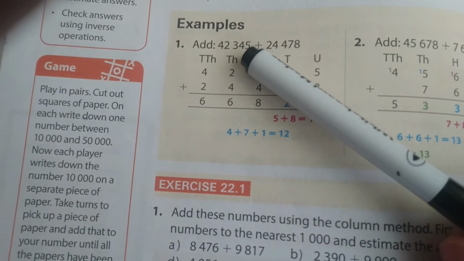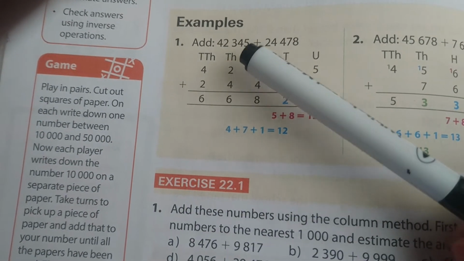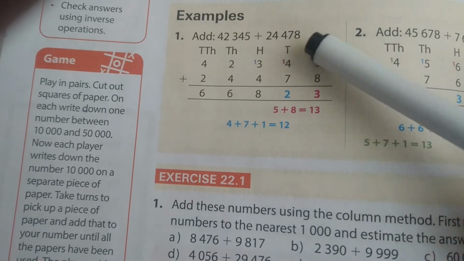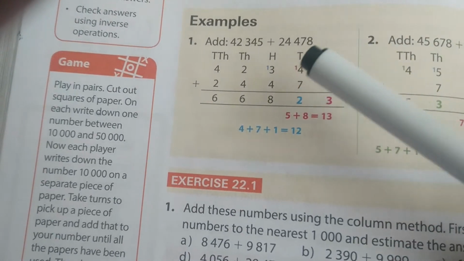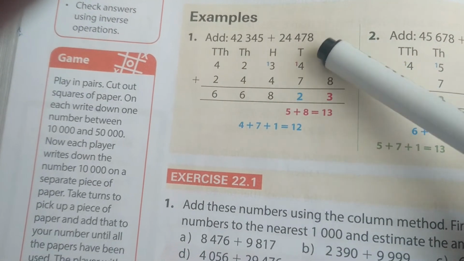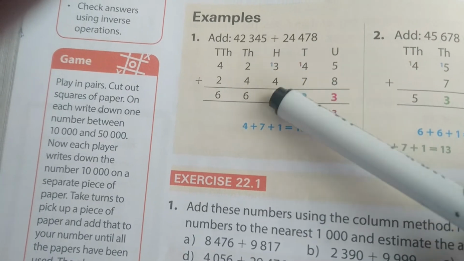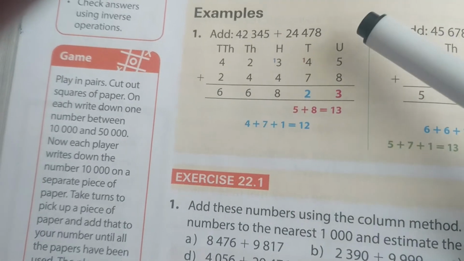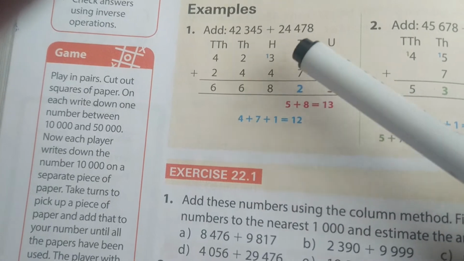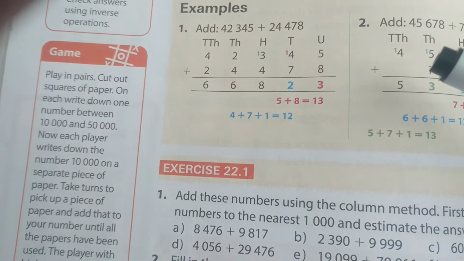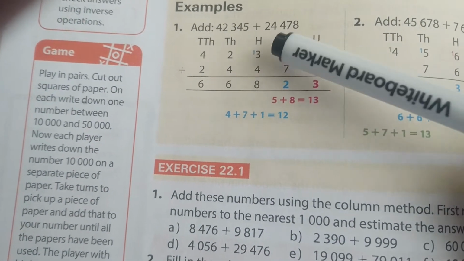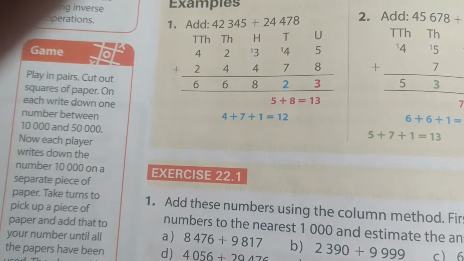It says 42,345 plus 24,478. You are going to write out the numbers and put them in their correct place value columns: units, tens, hundreds, thousands, and 10,000s. Make sure that it is all in line, because it makes it easier for you to calculate.